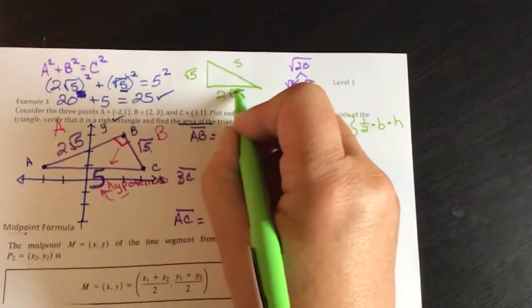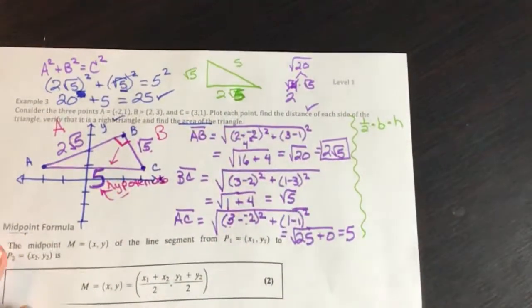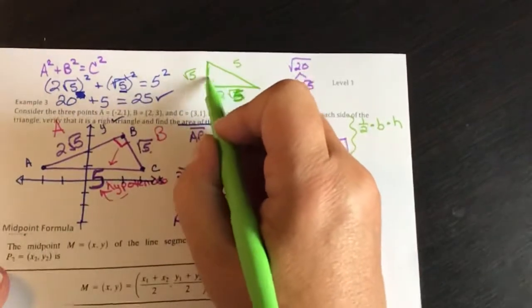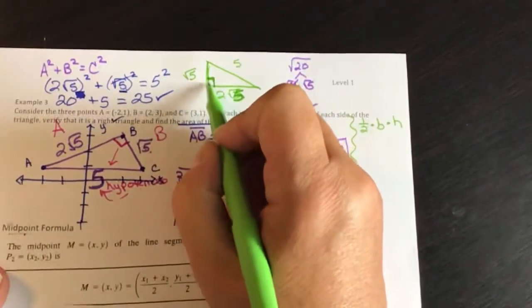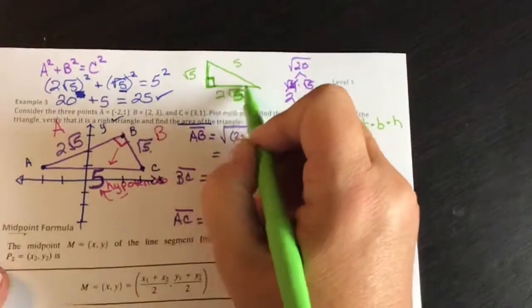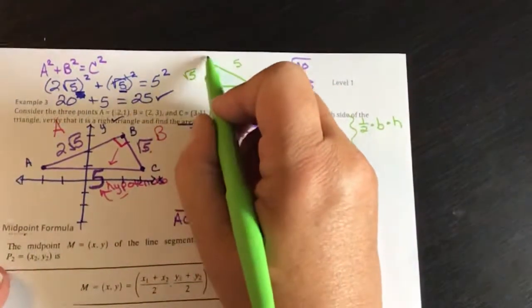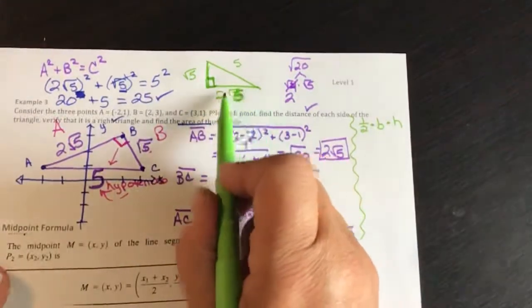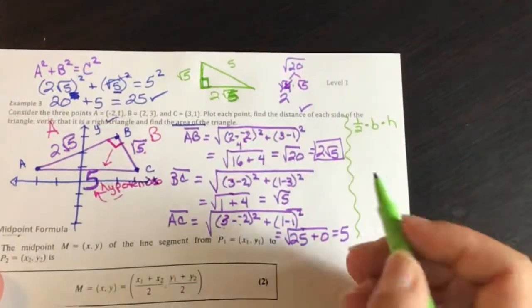I just flipped it because I'm showing you that because this is a right angle, it's perpendicular to the base. The height of this is the square root of 5, and the base is 2 times the square root of 5.